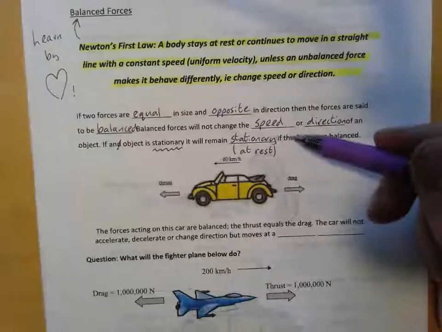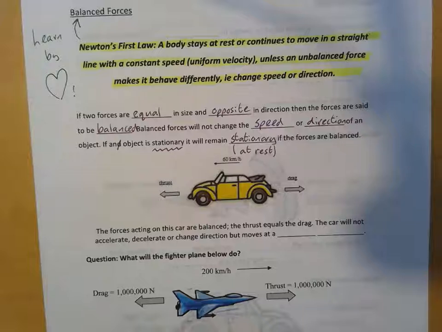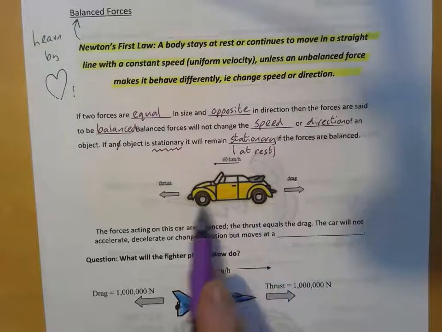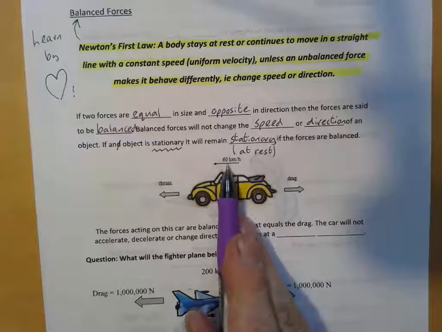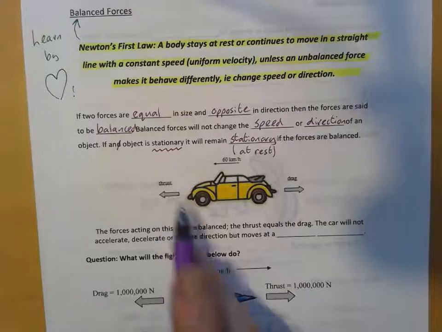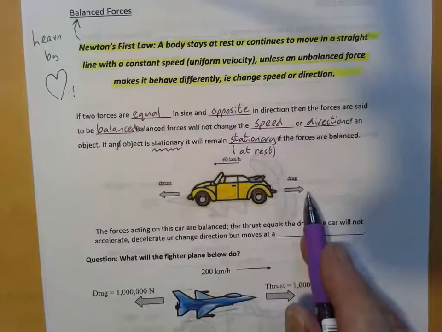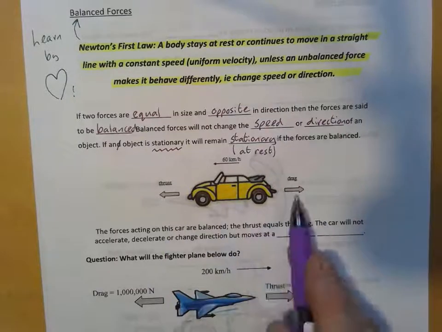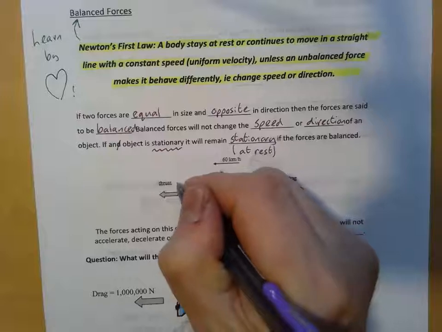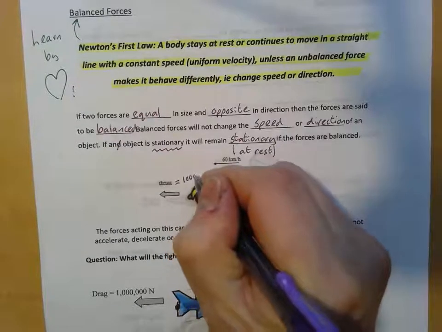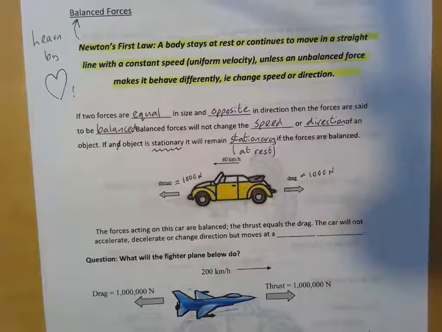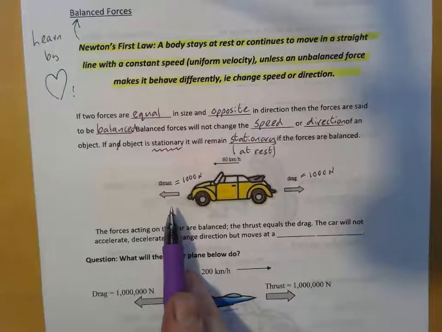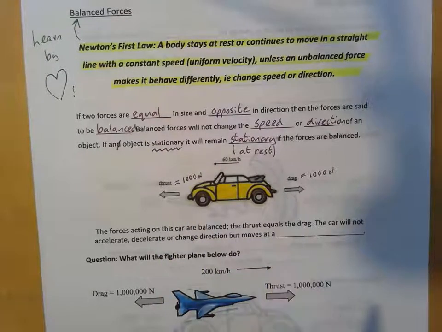Okay, but what if an object is not at rest, but is moving? So here's a car moving at 60 kilometers per hour. Now, if the thrust equals the drag, now we know that the thrust equals the drag because the arrows are the same size, but we could put numbers on them. Suppose the thrust is 1,000 newtons, and the drag is also 1,000 newtons. That means that the forces are balanced. The thrust equals the drag, but they're in opposite directions.